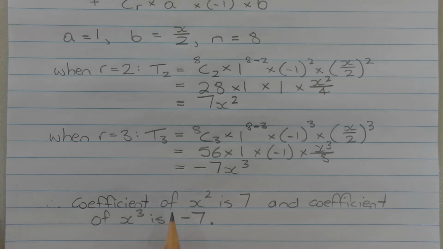Therefore, the coefficient of x^2 is 7 and the coefficient of x^3 is -7.